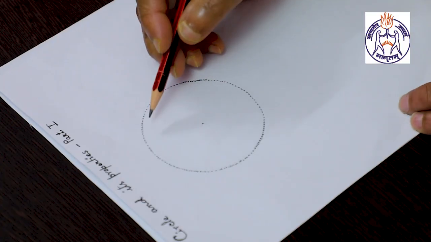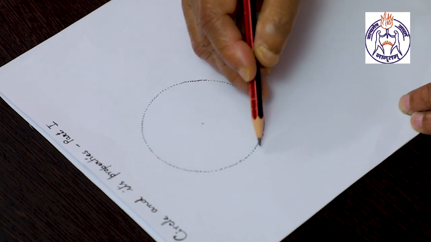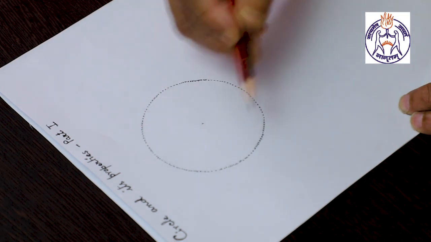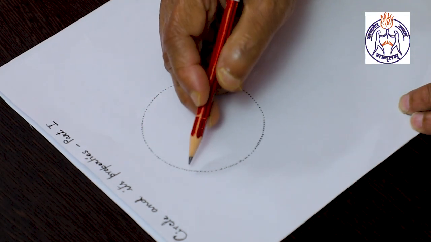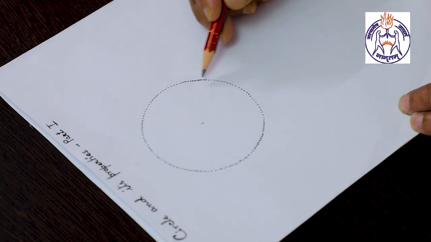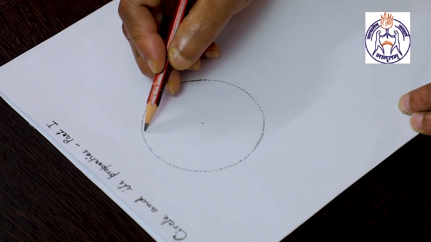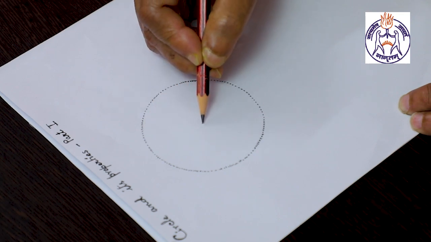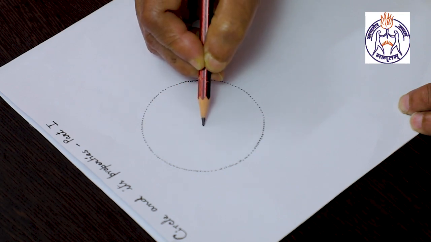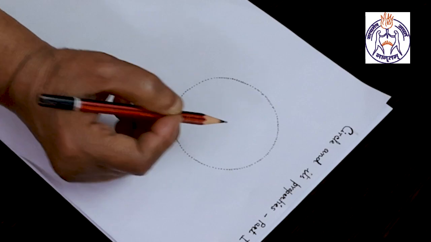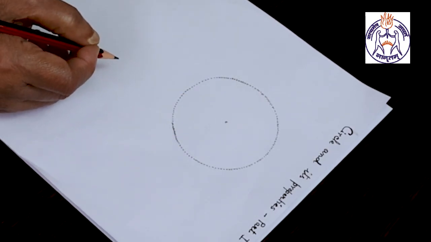At the very outset, let us define what a circle is. A circle is a simple closed two-dimensional figure made of a set of points on a plane. Each of these points is equidistant from a fixed point on the same plane. This fixed point is called the center of the circle.